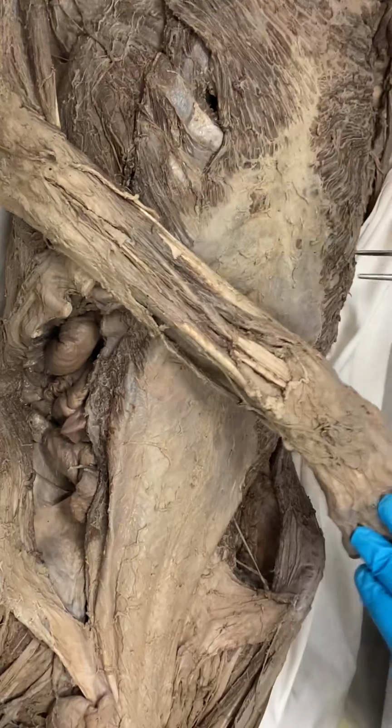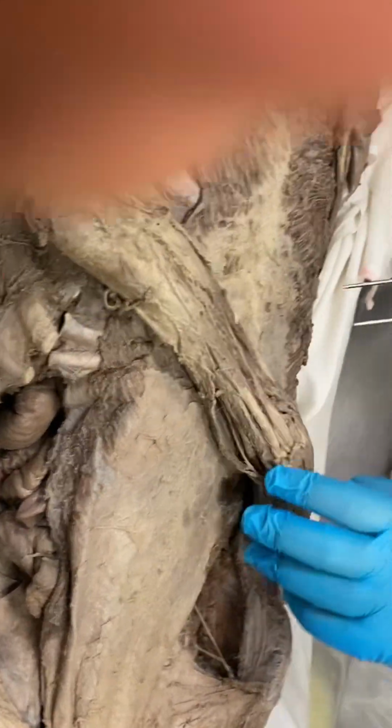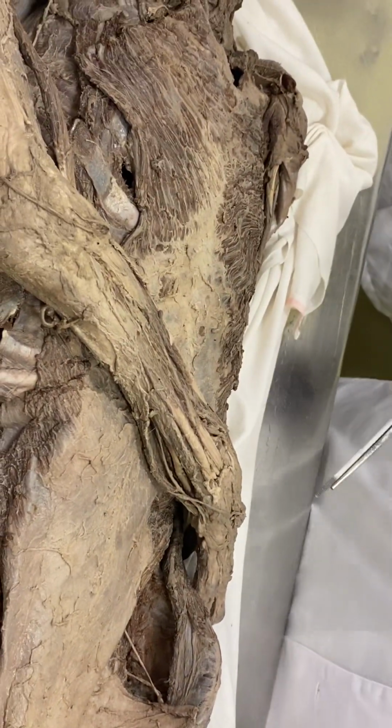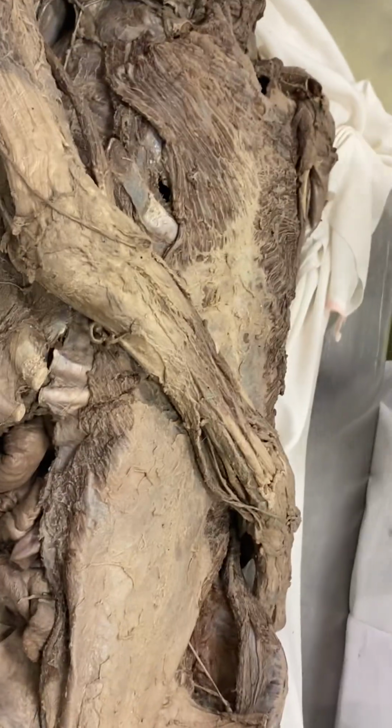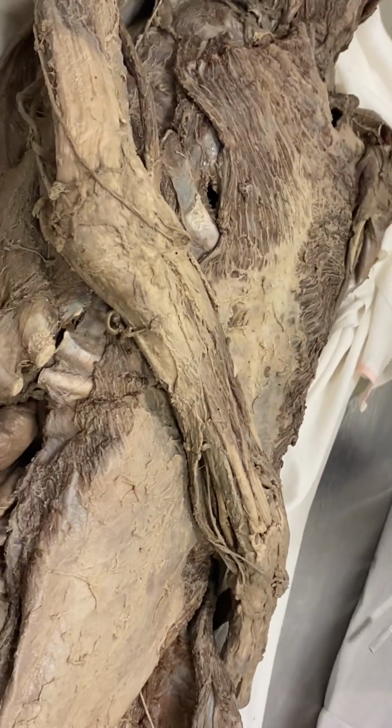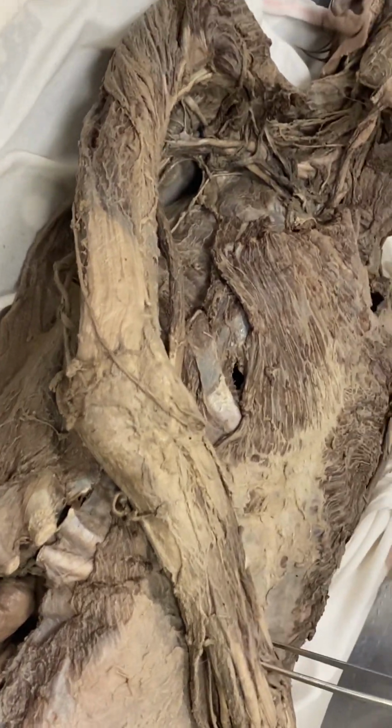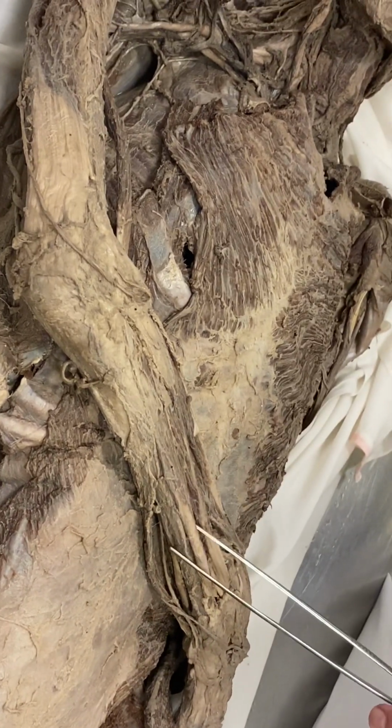Now, posterior muscles. Posterior muscles of forearm, the same, subdivide into superficial and deep, and superficial muscles consist of radial group and ulnar group.